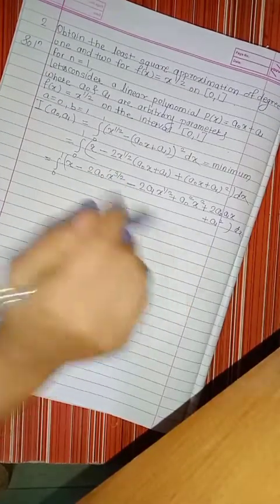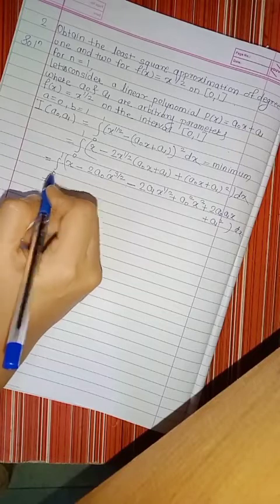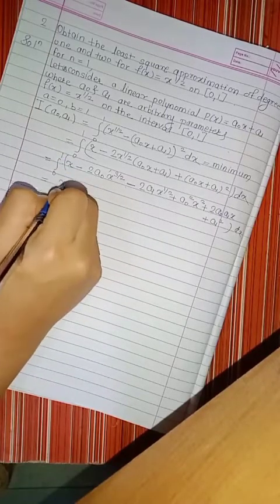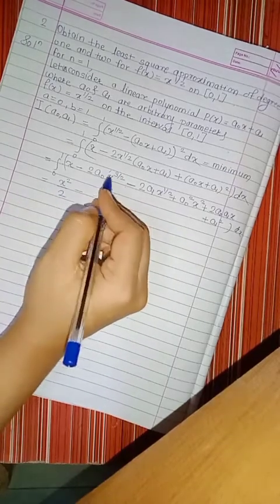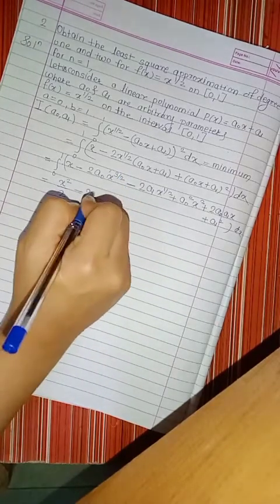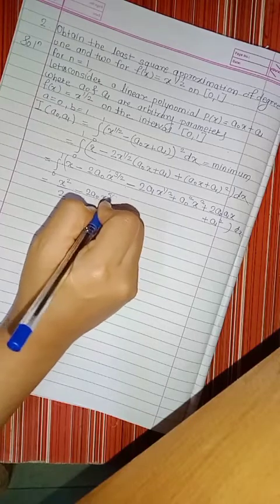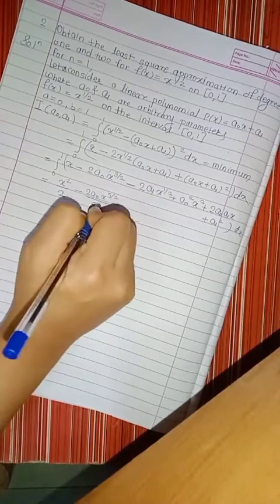So what we get is integration of x is x square by 2 minus, now what is integration of x raised to 3 by 2? It is 2a0 x raised to 5 by 2 upon 5 by 2.